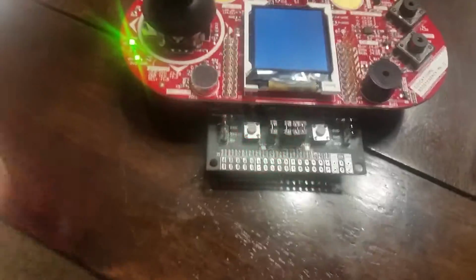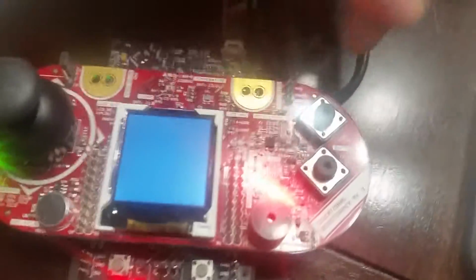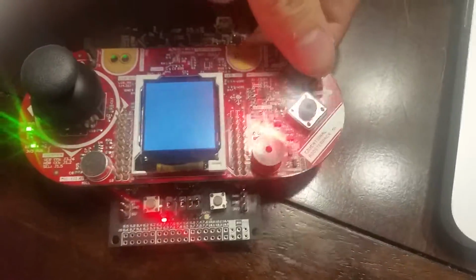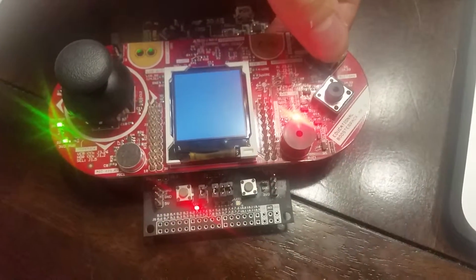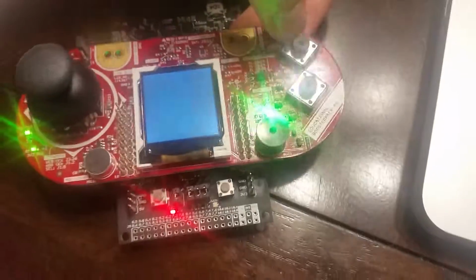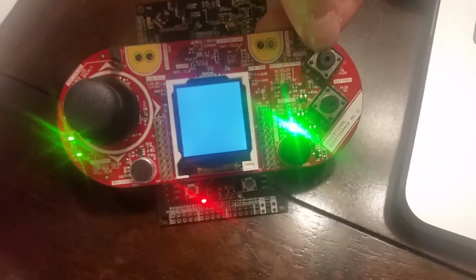Next, we will show the burglar alarm. And see that the red LED changed when I pressed the button to show that the alarm was activated. Then with a button pressed, it deactivates the alarm, and then it changes the status to green.